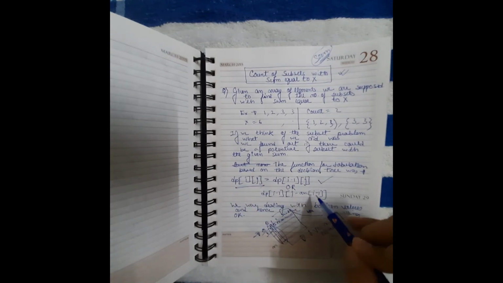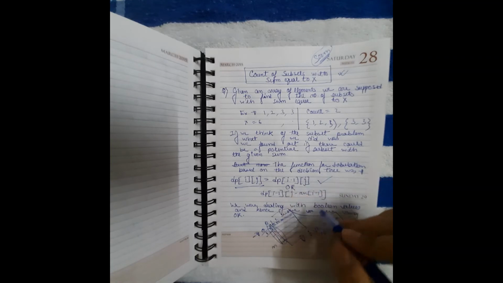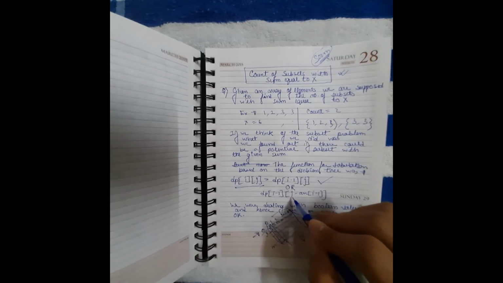Okay, so let us look at it. If you think of the subset problem, what we did was we found out whether there could be a potential subset with a given sum. The function for tabulation based on the decision tree was dp[i][j] equals dp[i-1][j] when we are not adding the element to the sum, or dp[i-1][j - arr[i-1]], right?